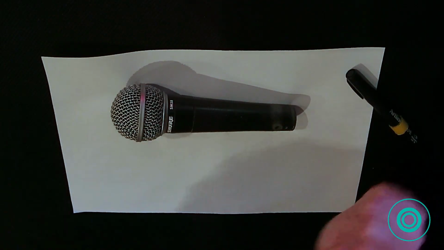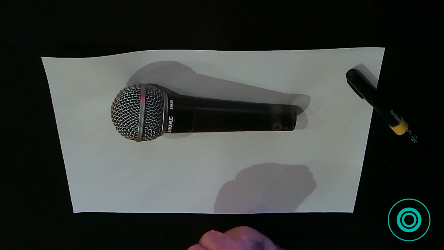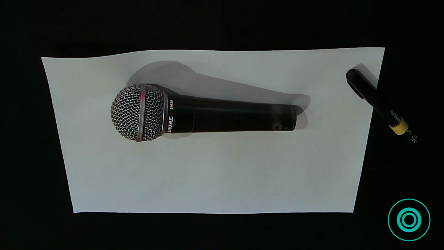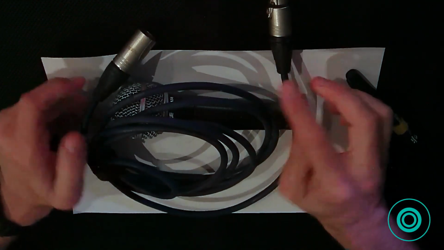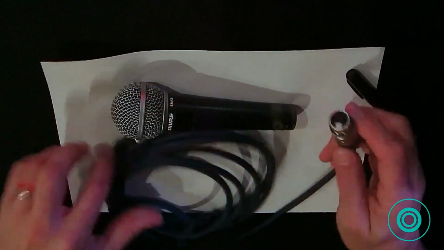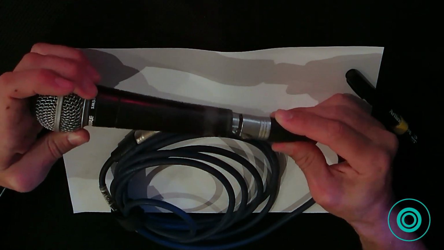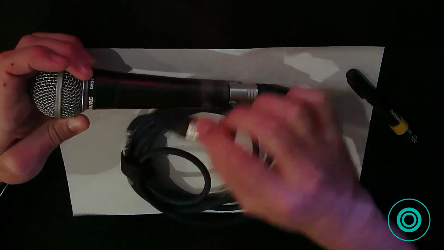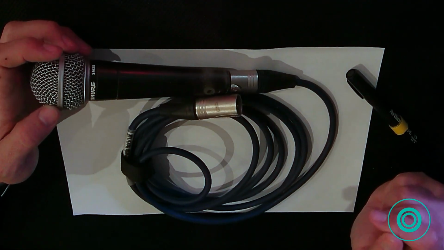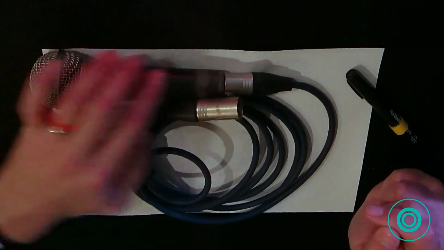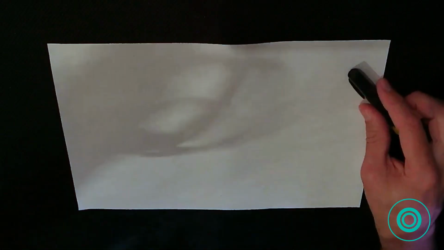A microphone with an XLR. Mic, XLR going into a powered speaker, active speaker. Let's see what that would look like.